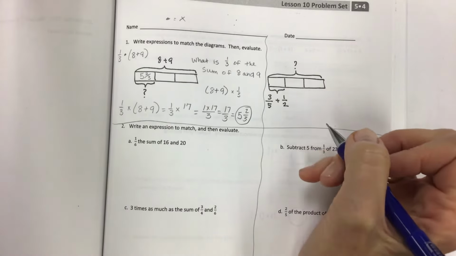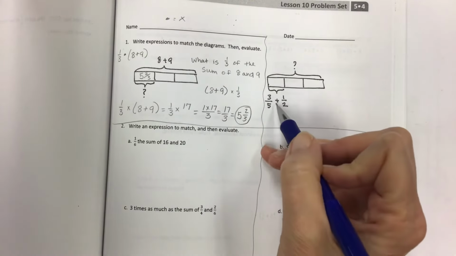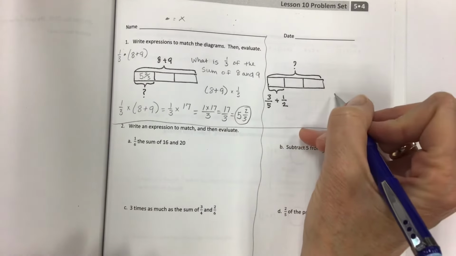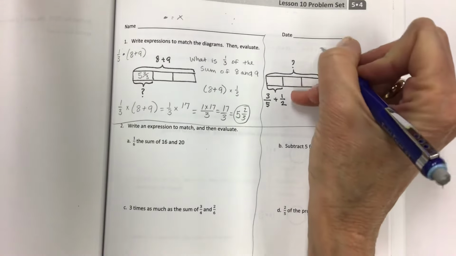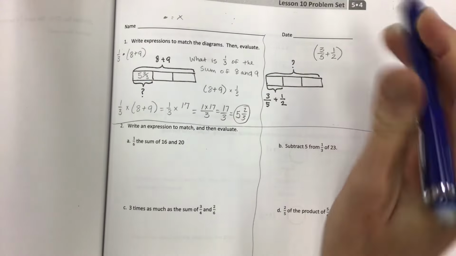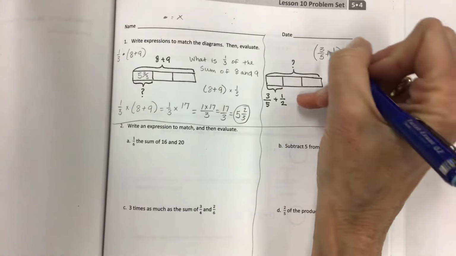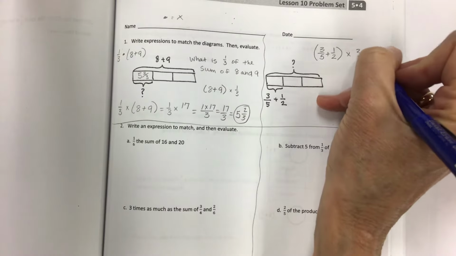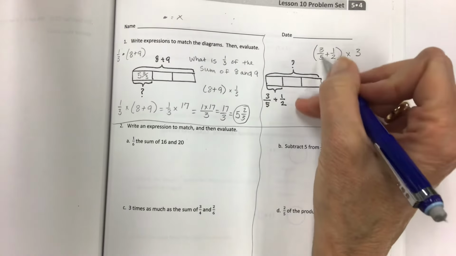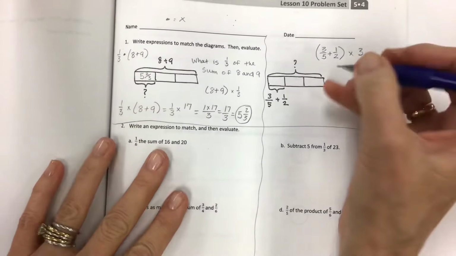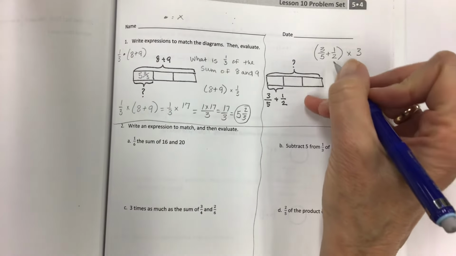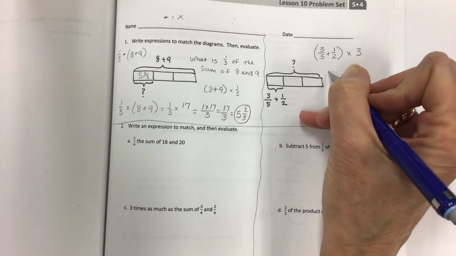Let's jump right in. If I have the sum of 3/5 and 1/2 3 times, so it's repeated, then I have 3/5 and 1/2, and I need to get that sum first before I do the multiplication. So put the parentheses around this operation before you multiply it. That's the only way that it's going to work. With adding fractions, in this lesson we're applying everything we know up to this point in modules 3 and 4. When I add fractions, I have to have common denominators.